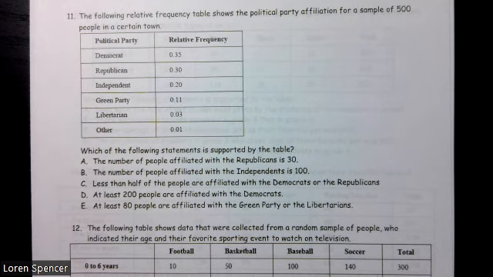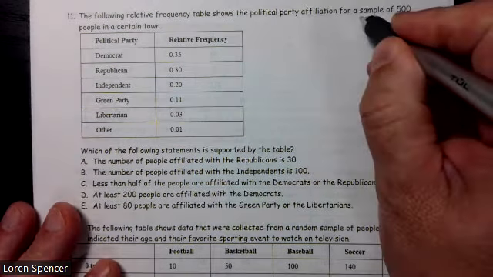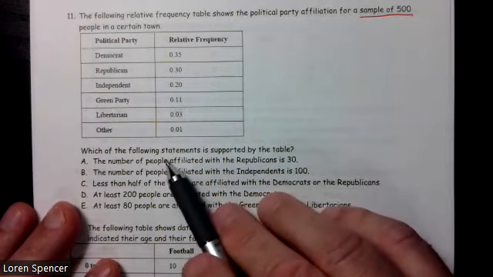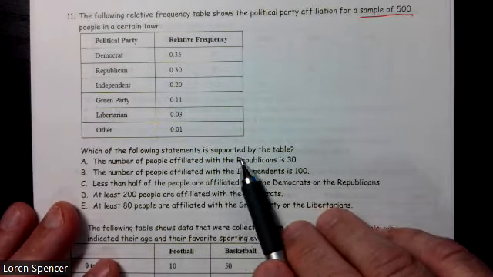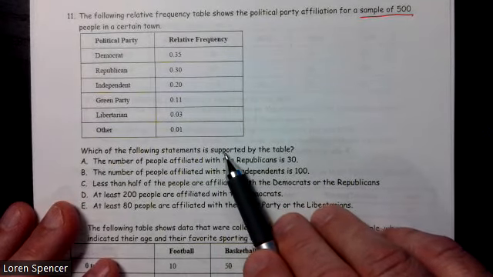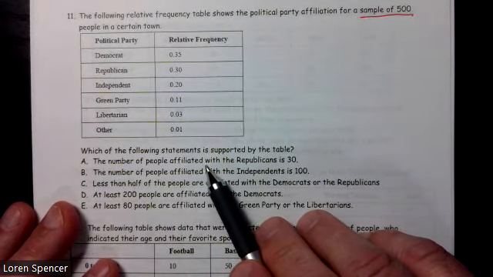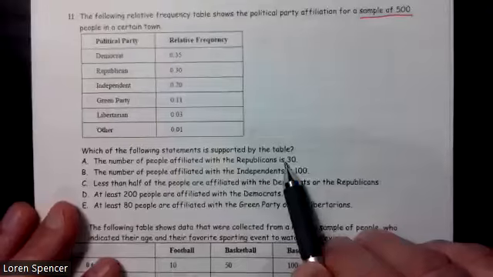The following relative frequency table shows the political party affiliation for a sample of 500 people in a certain town. That's important. We have a sample size of 500. Which of the following statements is supported by the table? The number of people affiliated with the Republicans is 30.